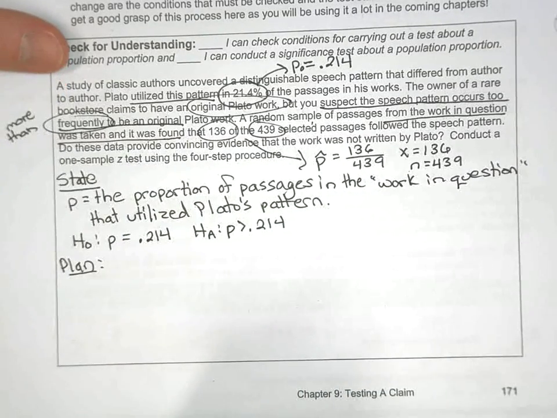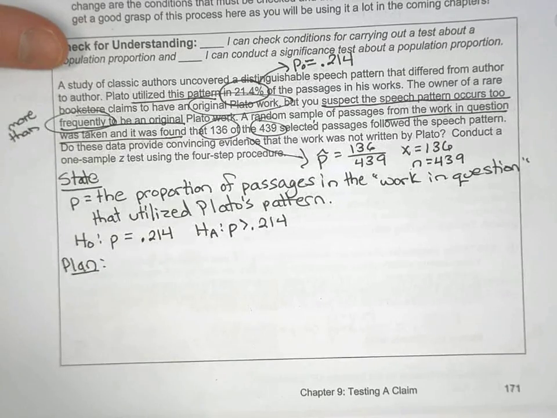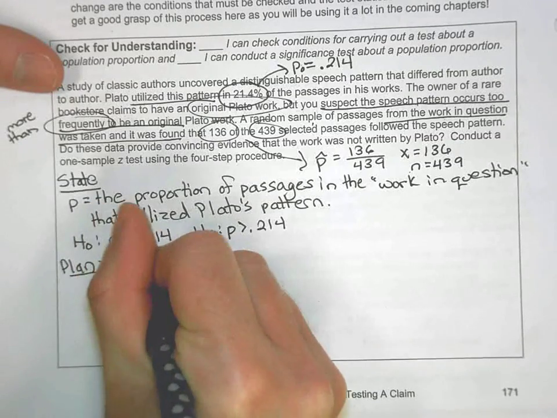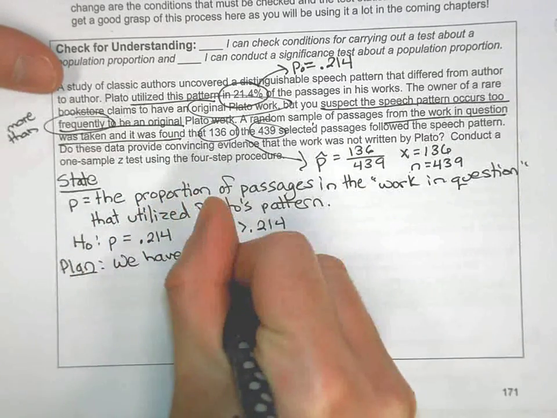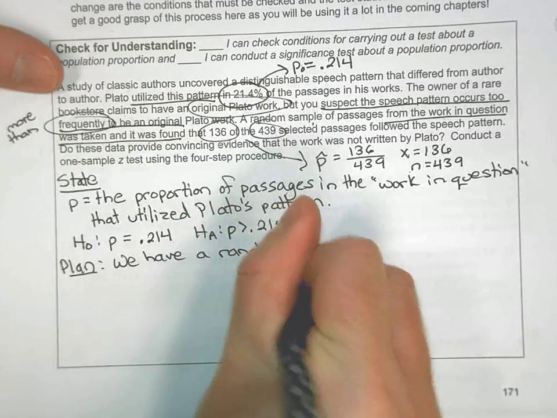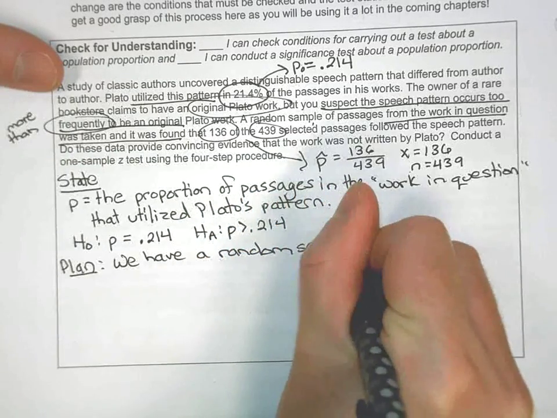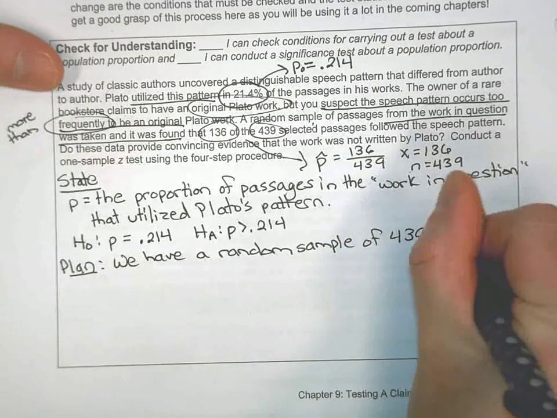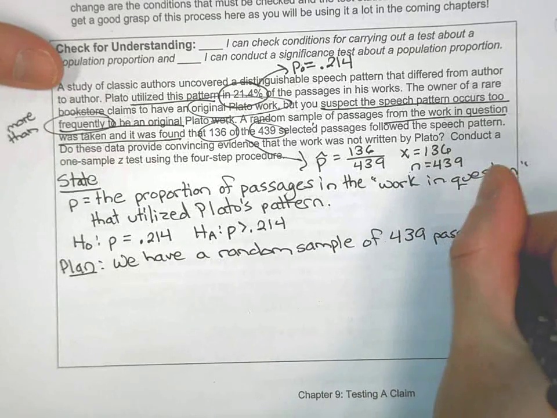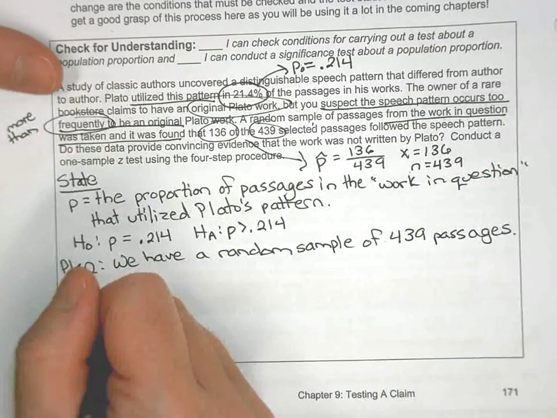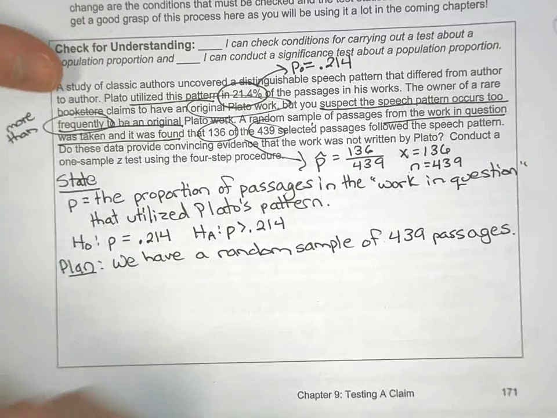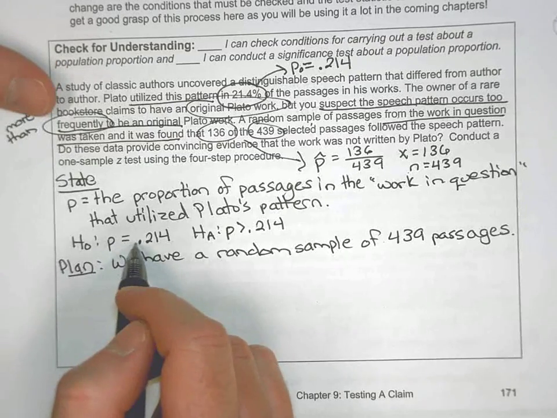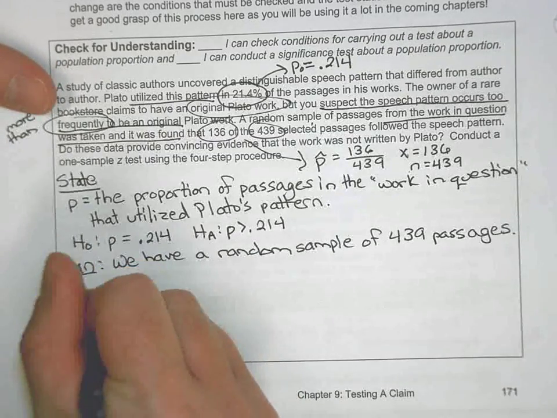First step: is your sample random? Well, they told us we had a random sample of passages. So we have a random sample of 439 passages. And we need at least 10 successes and 10 failures. So again, this is where we use the actual population parameter. We're using our sample size and this 0.214.